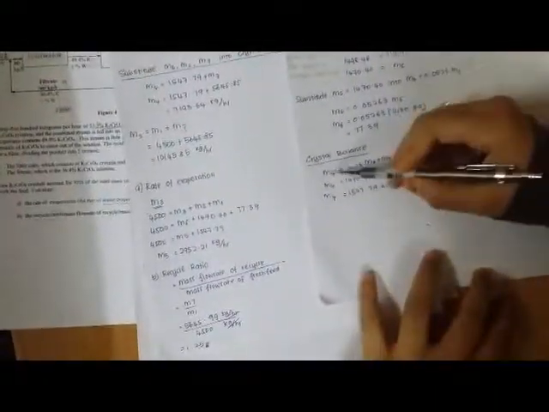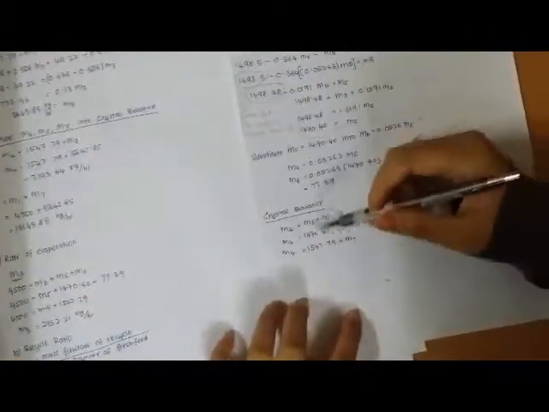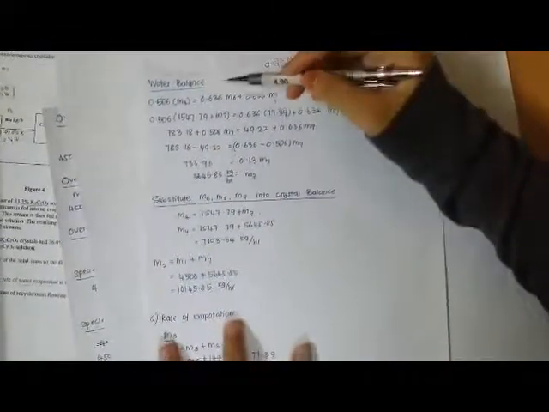Then we need to do the crystal balance. We substitute the value for M5 and M6 into the crystal balance to find the unknown M4. So we directly can get the value for M7 when we do the water balance equation.